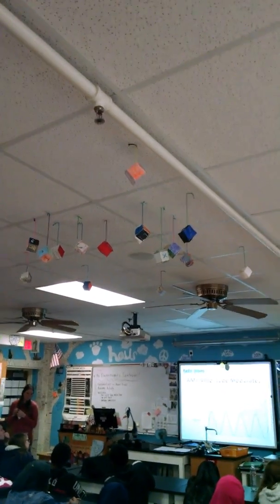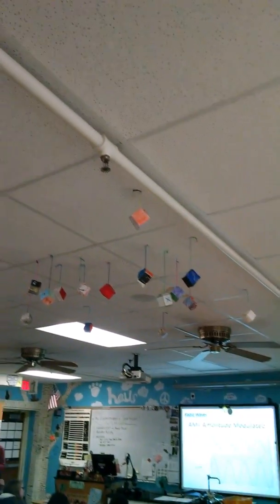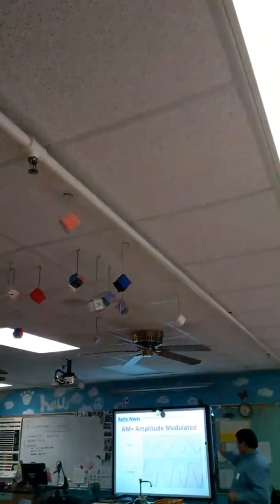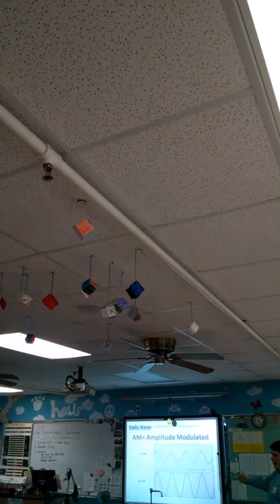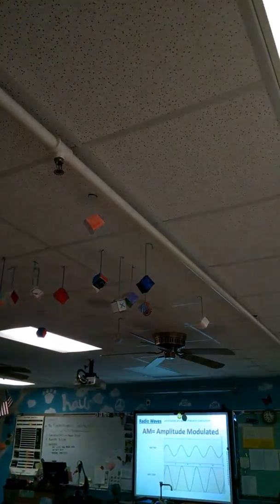You guessed it. You can see on the board, it's got the different waves. They mark the same points. Your troughs line up, your crests line up, but they have different amplitudes. One's stronger and one's weaker.